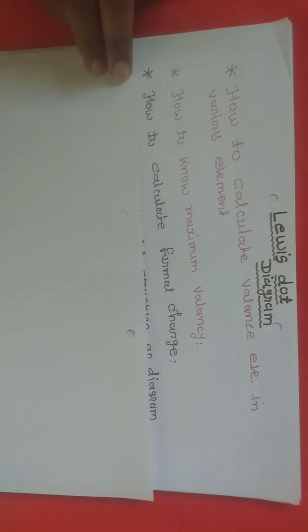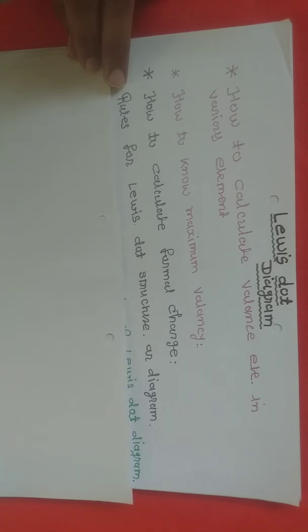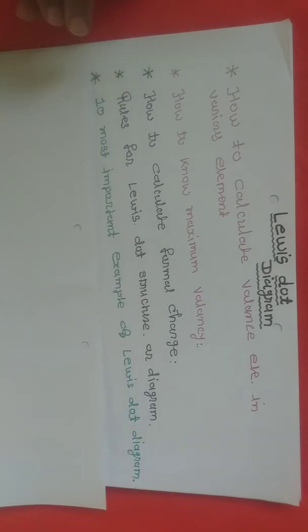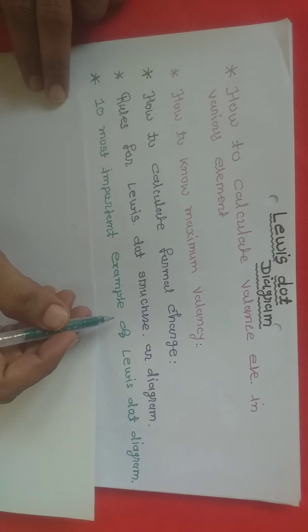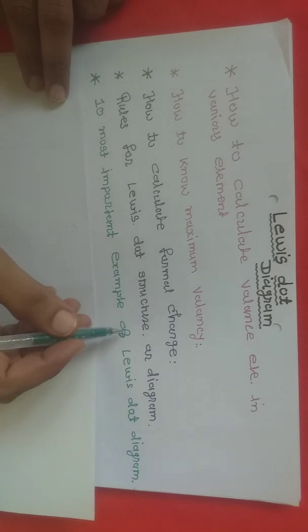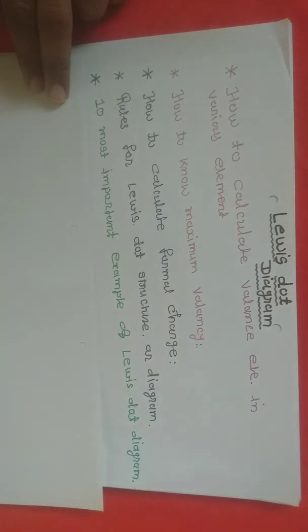Then how to calculate the formal charge. This is also one of the most important calculations that we need for drawing the Lewis dot diagram. Then we will go through some rules that we must know for drawing the correct Lewis dot diagram. And during the lecture we take 10 examples, some crucial and complicated examples of polyatomic molecules, for drawing the Lewis dot diagram.